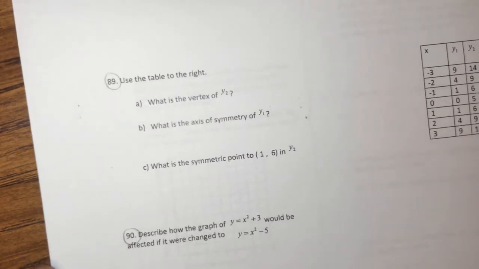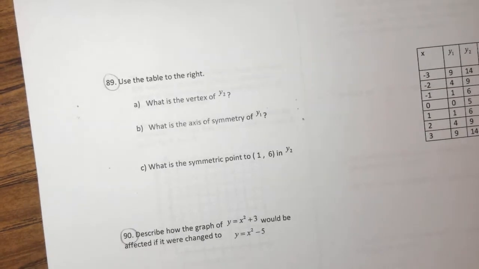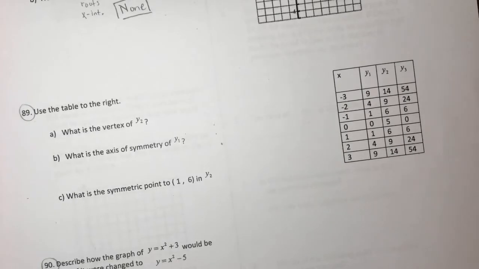Alright, 89. 89, part A. It says, what is the vertex of y2? So we look at our table, and our table looks a little confusing.